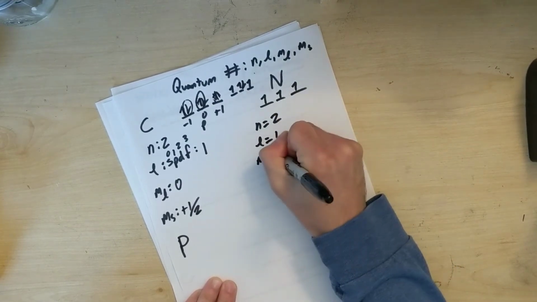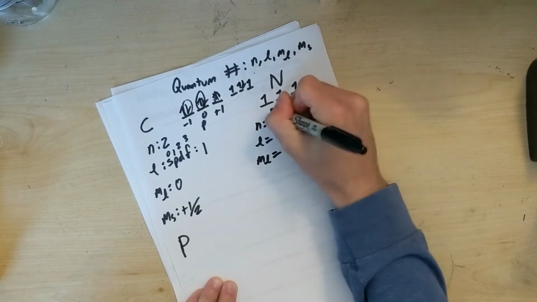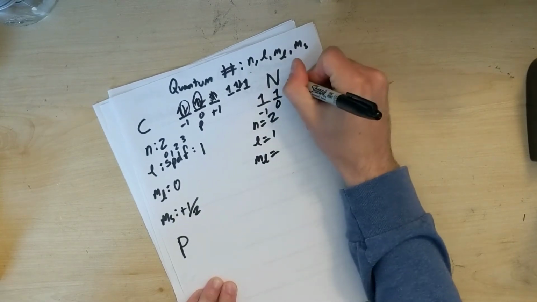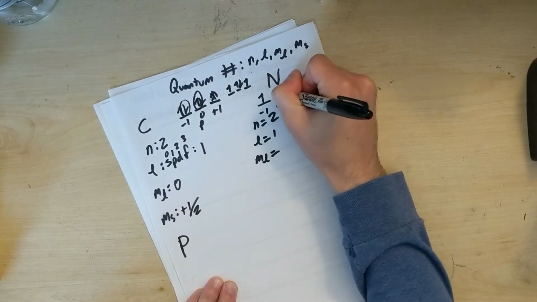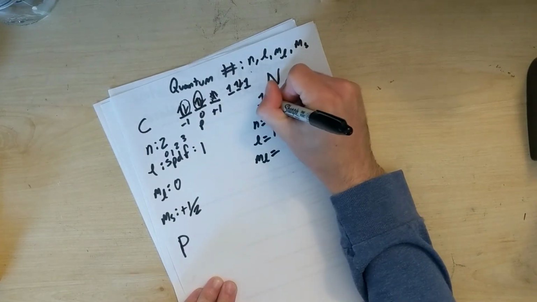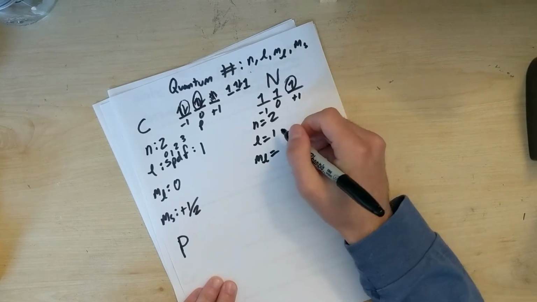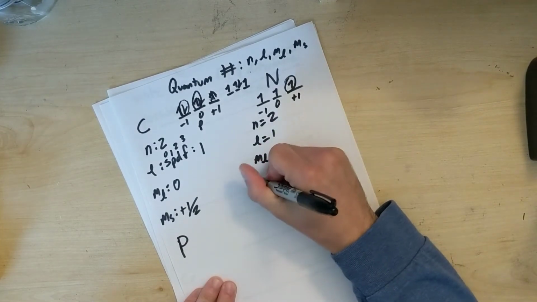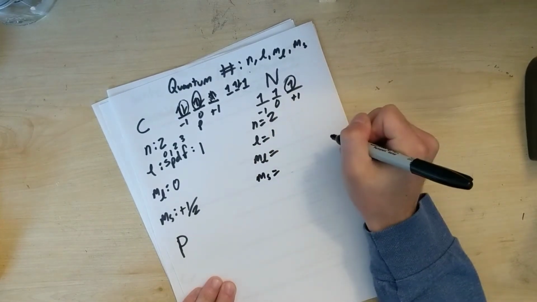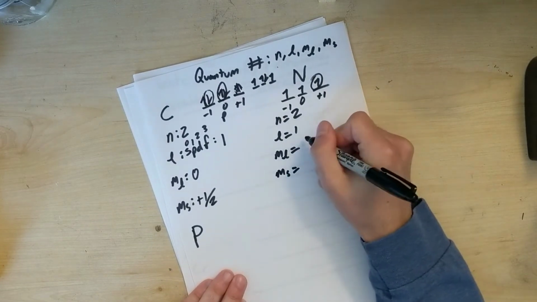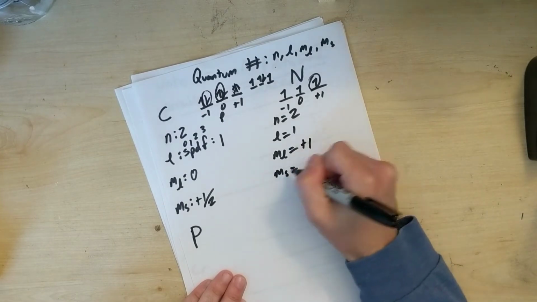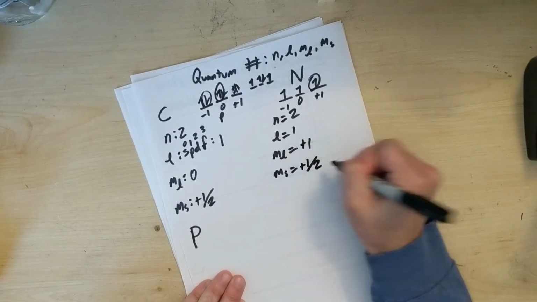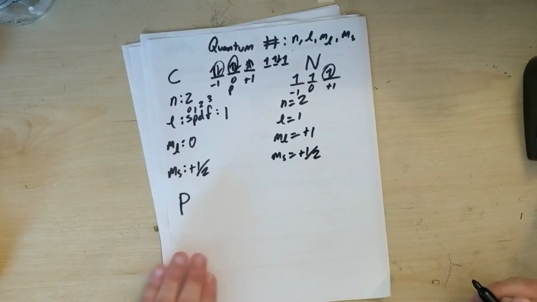M sub L, though, now is no longer 0. It's actually plus 1 because this is the electron that we're talking about. This was carbon's electron here, and this would be boron's electron here. But boron is actually a weird atom, so we're not going to talk about that one right now. Maybe more to come on boron later. So our M sub L value is going to be plus 1 in this case. And then our M sub S value is still going to be plus 1/2 because it's still upspin.